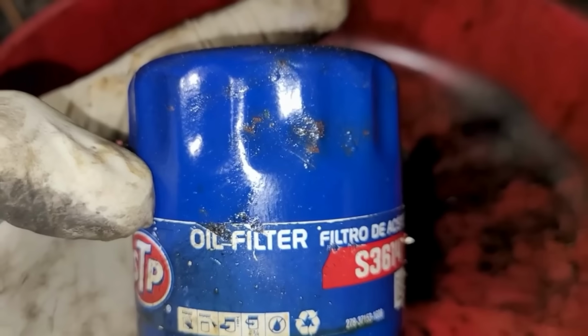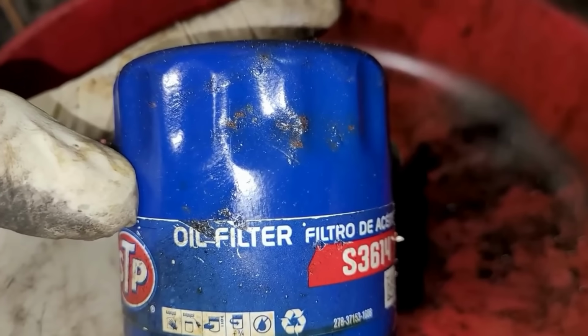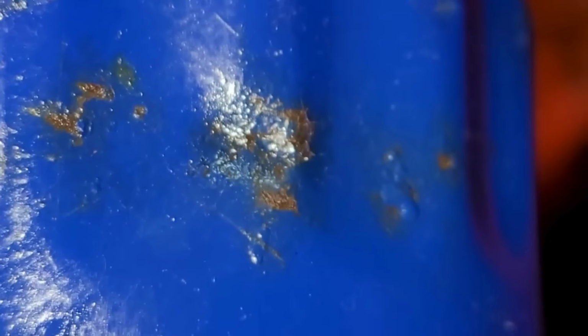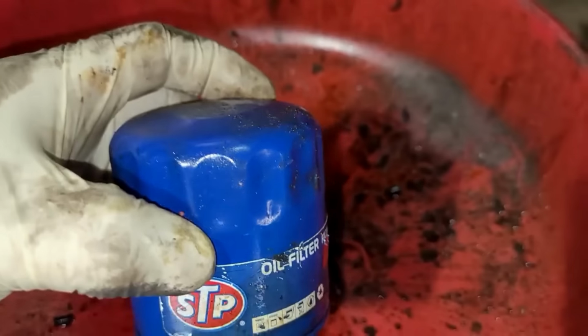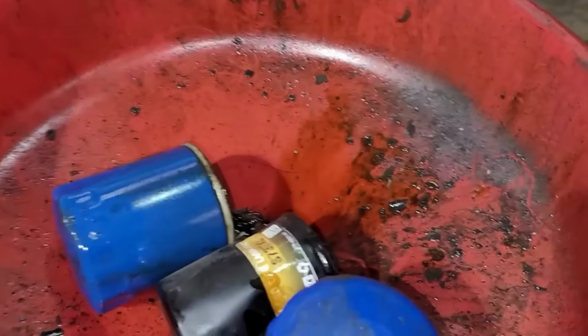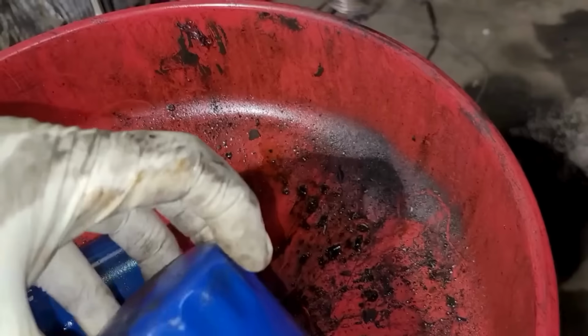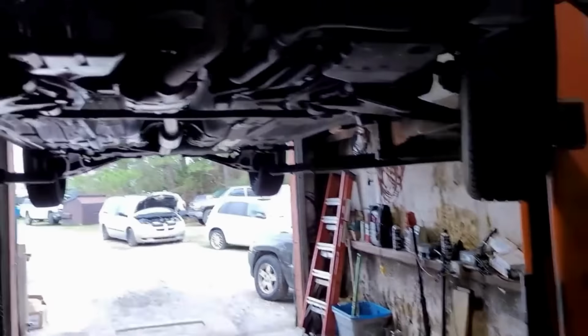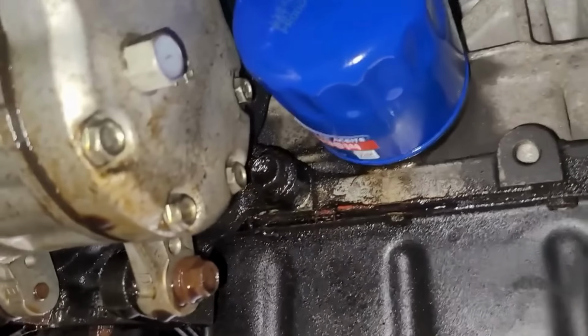Pause this. All right, so there you go. I got the filter off. And there you see the damage. And there is the pinhole. I don't know who put this on and why they used a tool to put it on. You're not supposed to. Tighten by hand. It says it right on a filter somewhere, or on the box. It says it. So, I just happen to have the same type of filters.